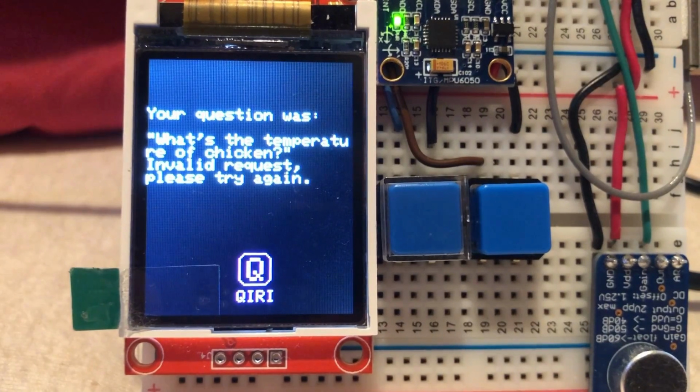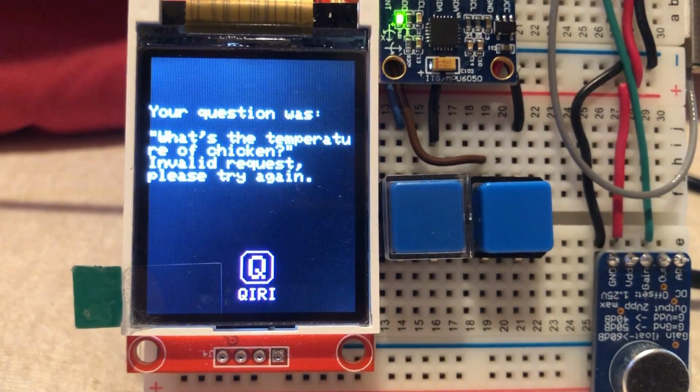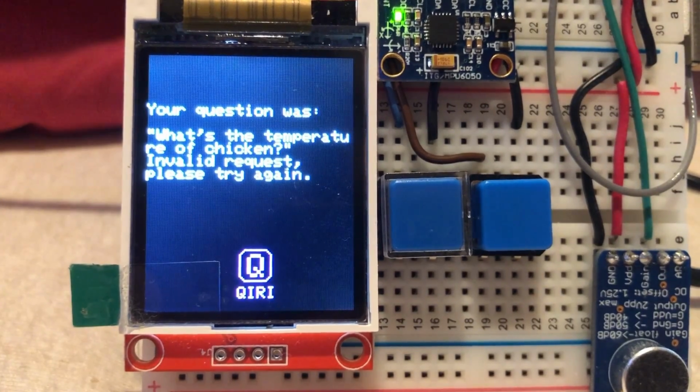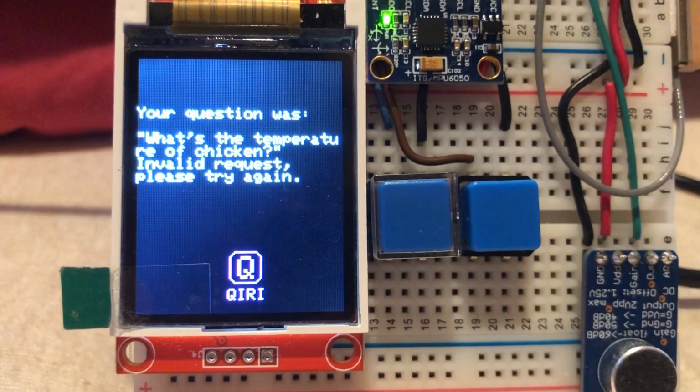And that's how query works. It can open other apps similarly by using other simple commands, but this was just to demonstrate.